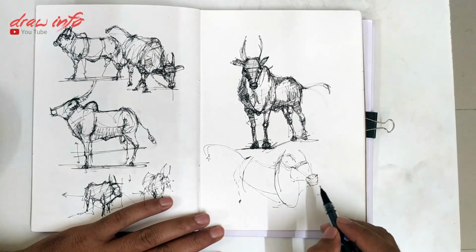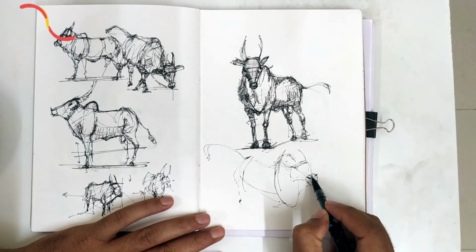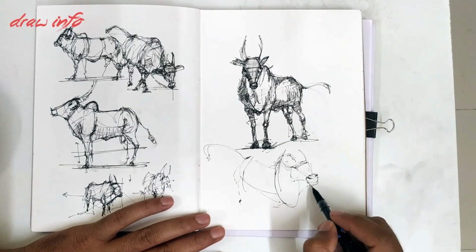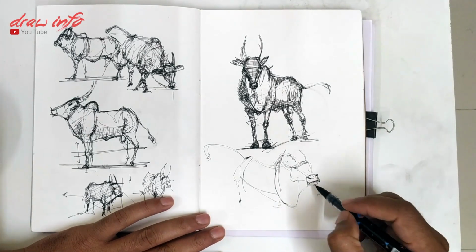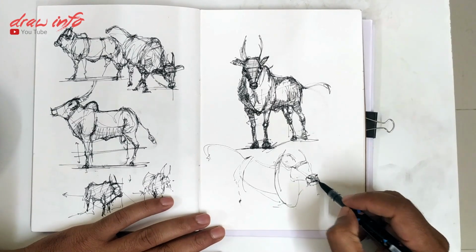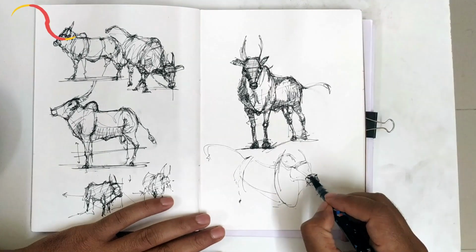Now we will go with some level of detailing, not full detailing. Move here, and this is his mouth, and we are going to add those lines, render lines, how the angles go.